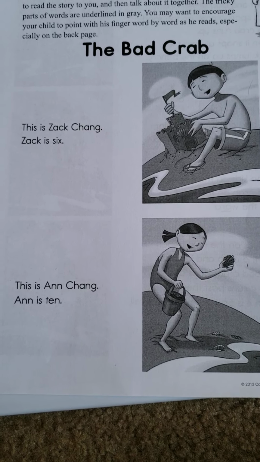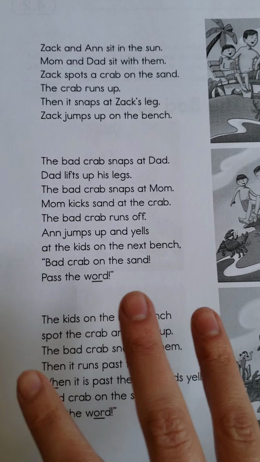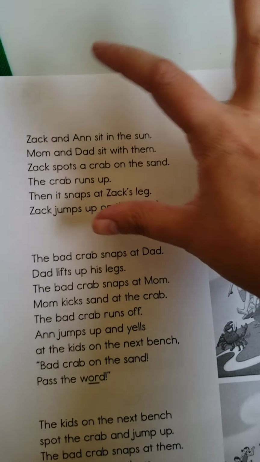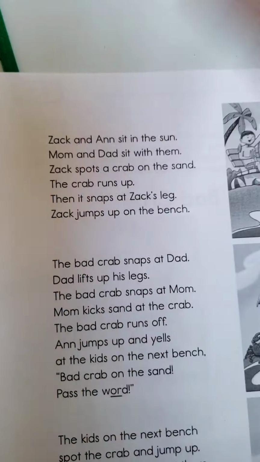This is Zach Chang. Zach is 6. This is Anne Chang. Anne is 10. So if they have the same last name, do you think they're brother and sister? Yeah, they might be. All right. Whoa, look at all these words. Okay, so on my page, you see all these words, and it's going to look really overwhelming. But when you turn your page, you're just going to see this part, okay? And even that might look like a lot of words, but you guys can do it.